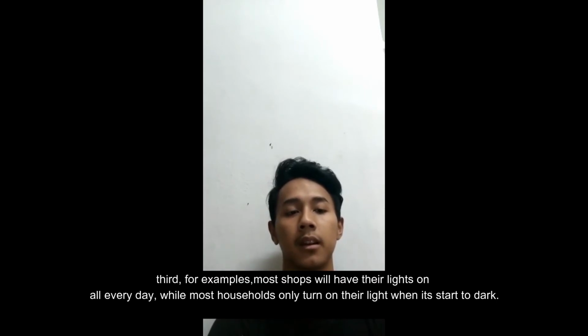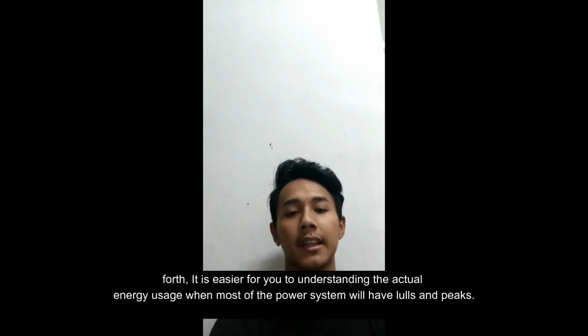Third, for example, most shops will have their lights on every day, while most households only turn on their lights when it starts to get dark. Fourth, it is easier for you to understand the actual energy usage when most of the power system will have loads and peaks.